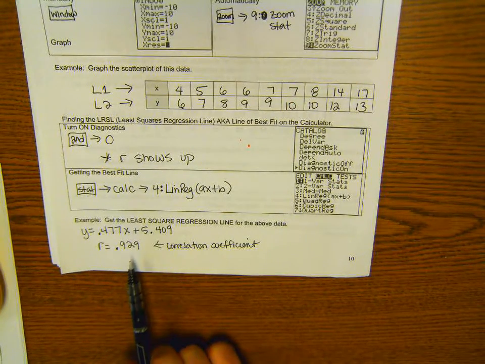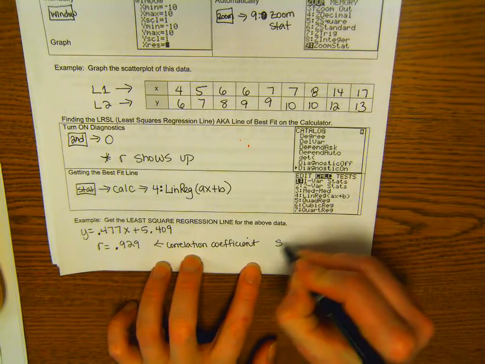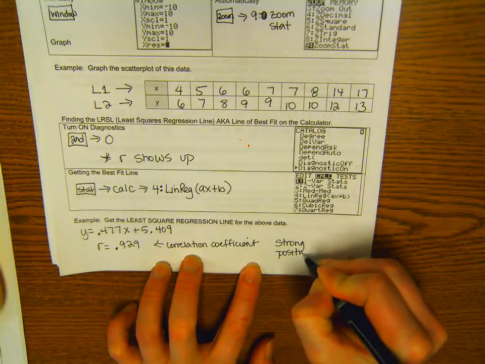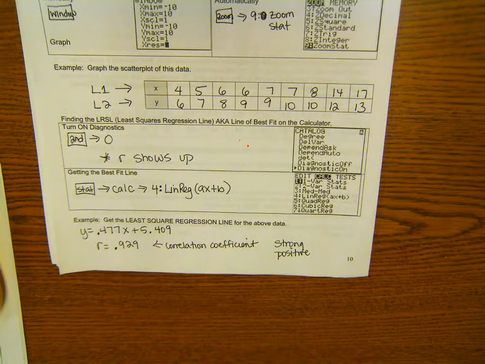Is 0.929 pretty close to 1? Yeah. I would call this a strong positive correlation. If it was like 0.7, I would probably call it weak positive correlation.